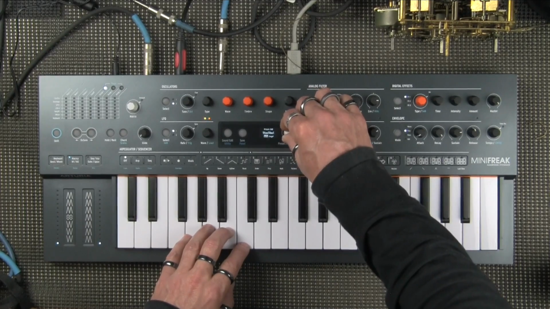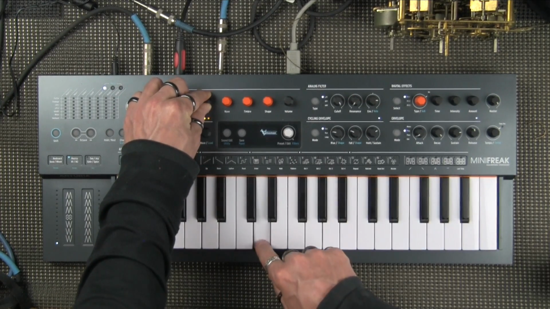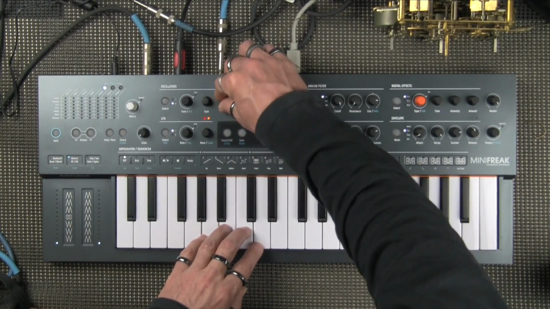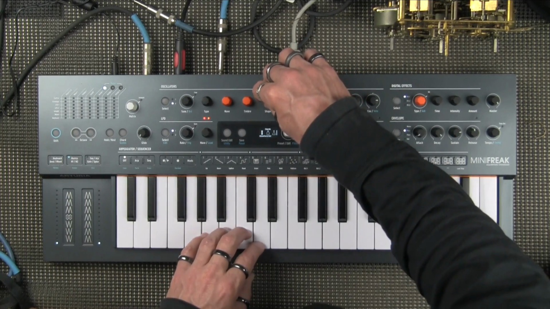There's something interesting going on with that, that's for sure. So purportedly, the shape is controlling the waveform of the chord.